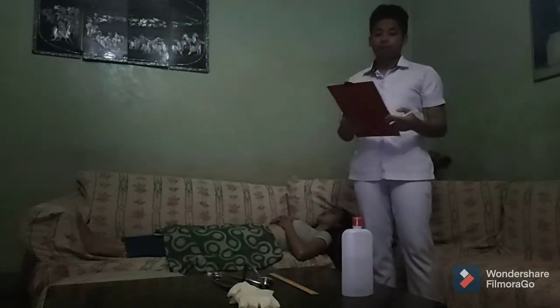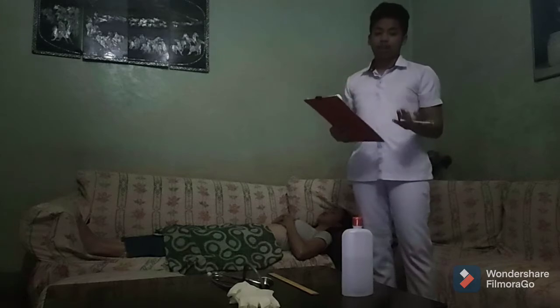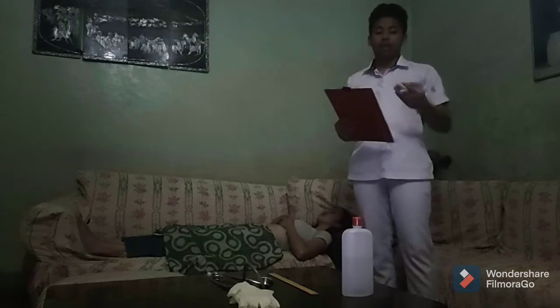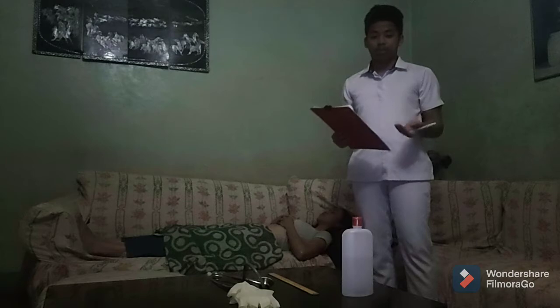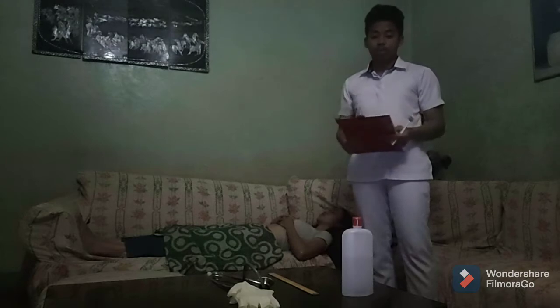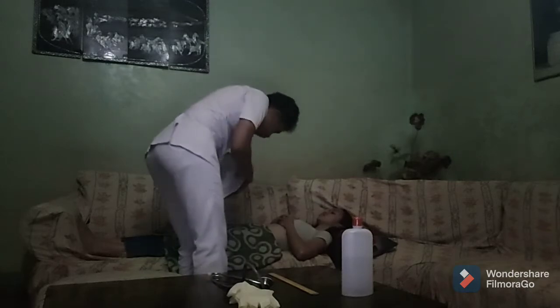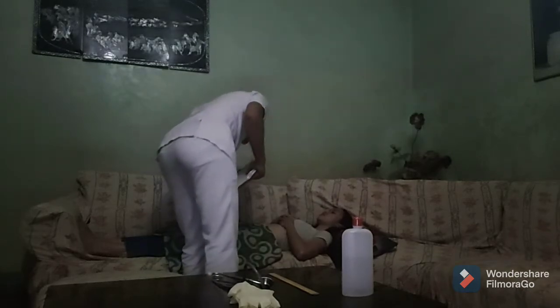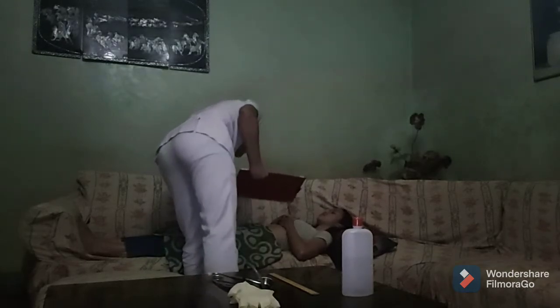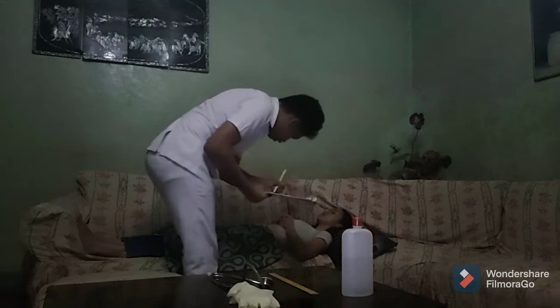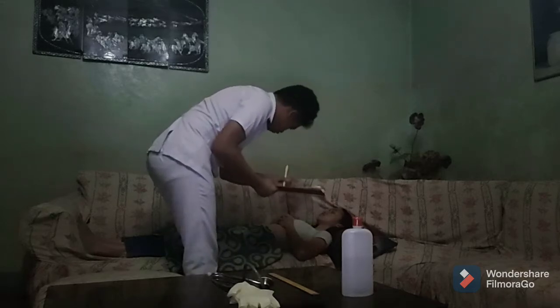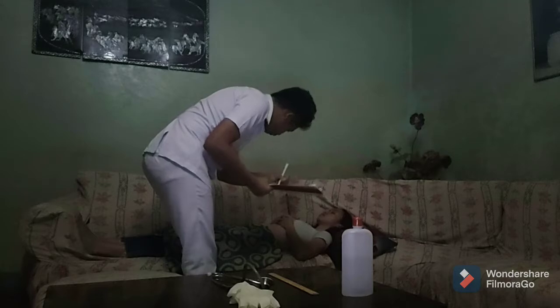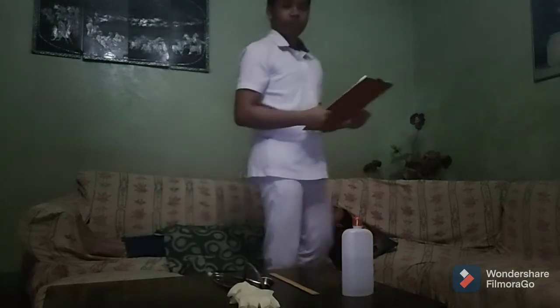So next, inspect for scars for their length, shape, lines, and any specific characteristics. Also assess for lesions and rashes. So ma'am, I'm just going to inspect for any rashes, ma'am, any lines, any scars, and so forth.